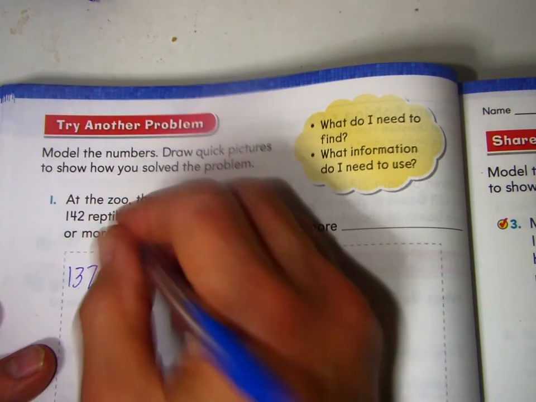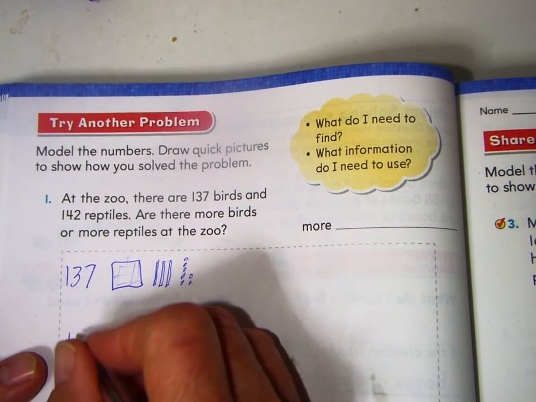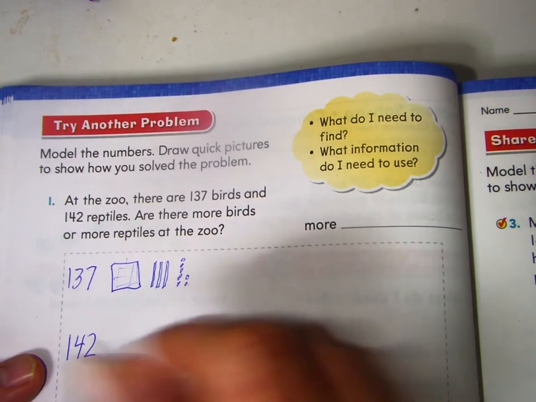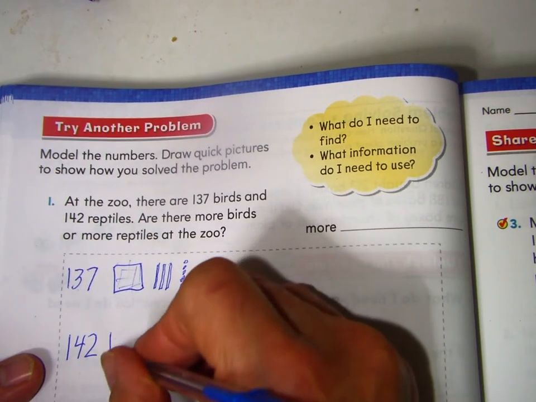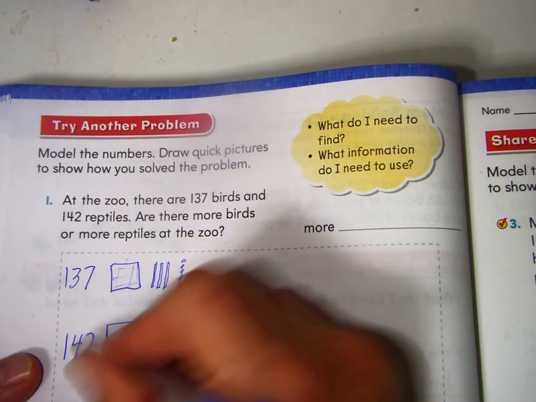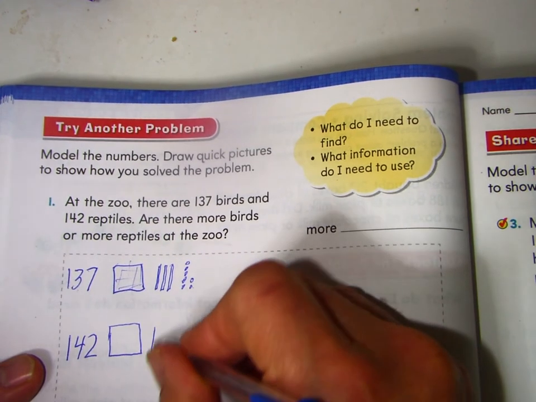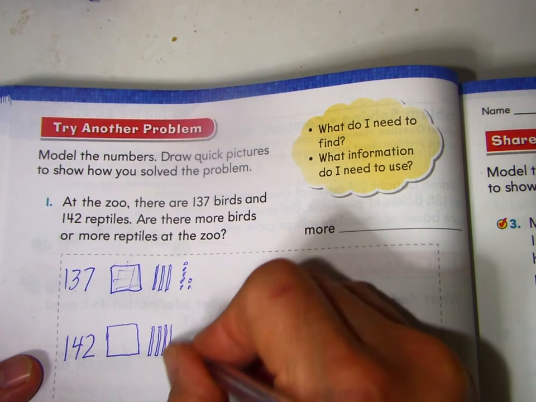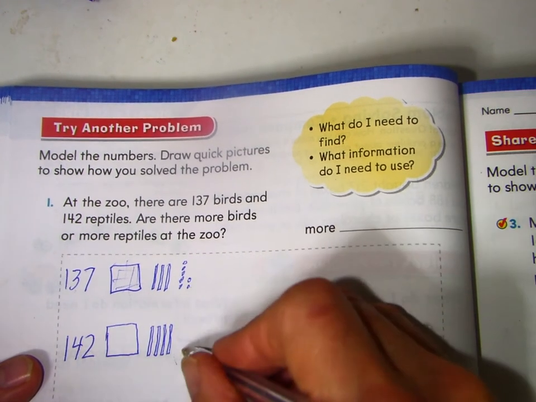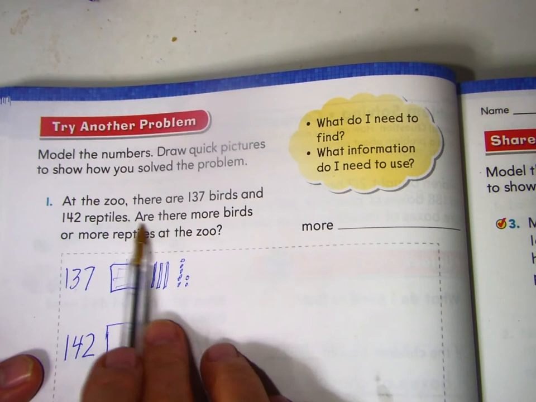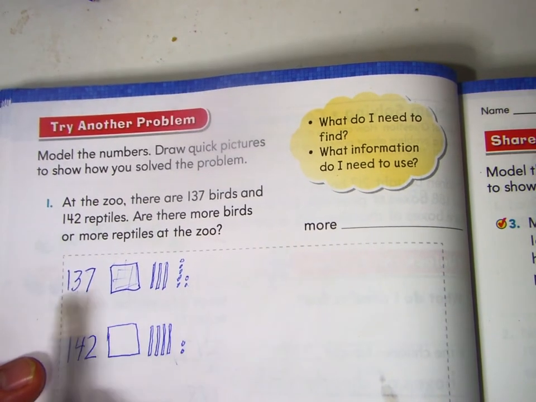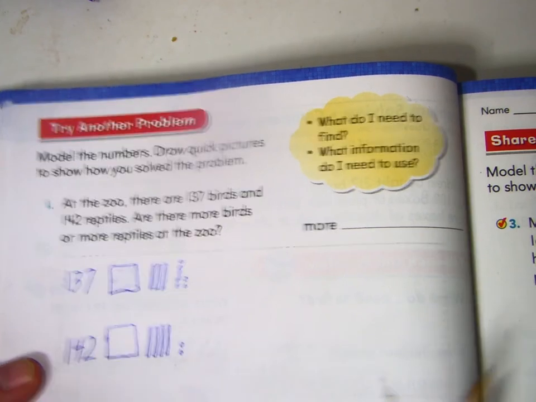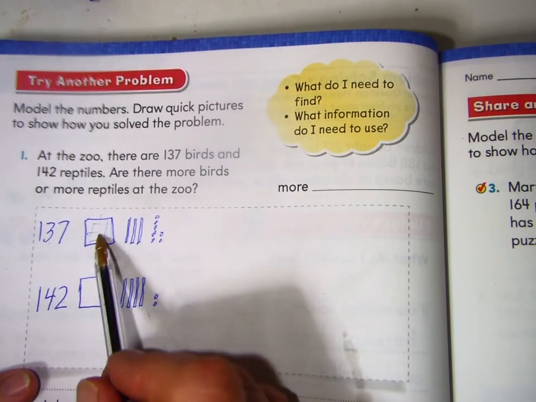Okay, how many reptiles? Reptiles are like snakes and lizards and turtles. Okay, we got 100 again. But this time we got 4 tens. And we got 2 ones. And the question says, are there more birds or more reptiles? This shows you the amount of birds. This shows you the amount of reptiles. Which has more? Well, let's look.